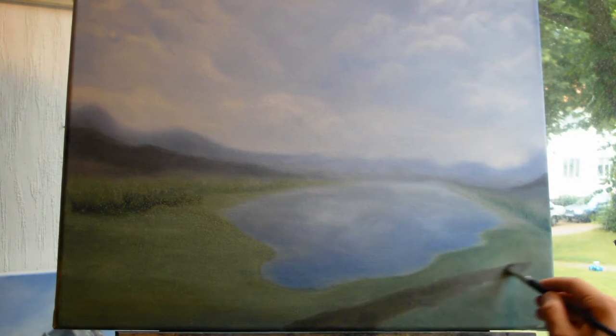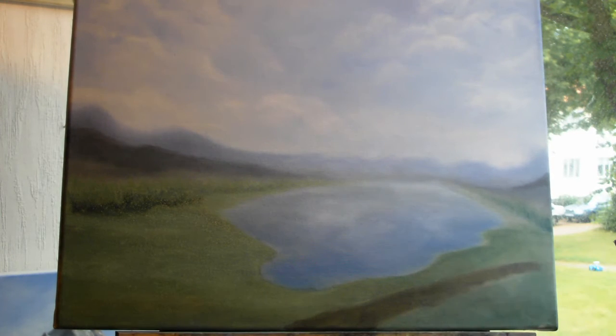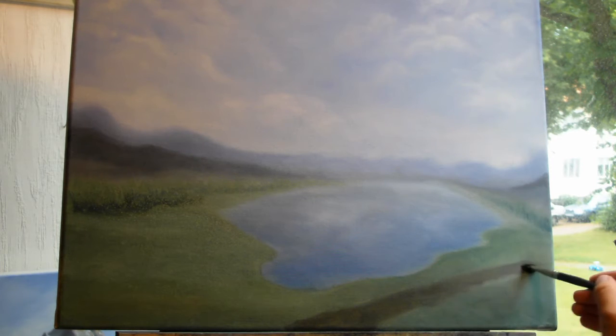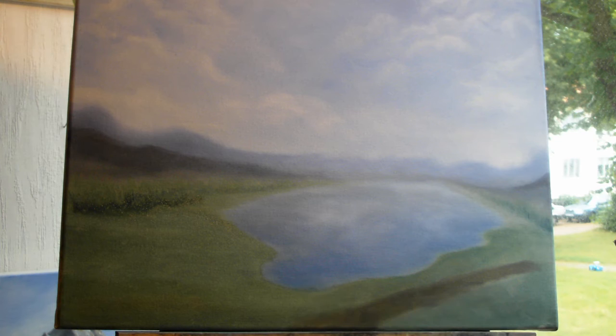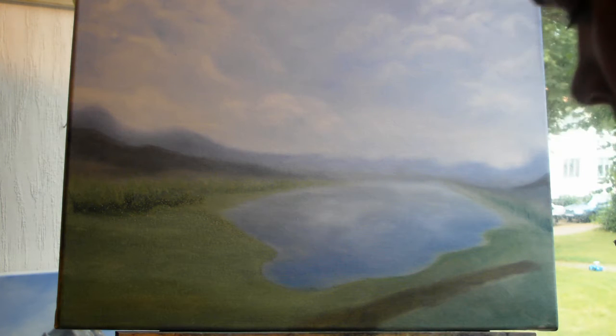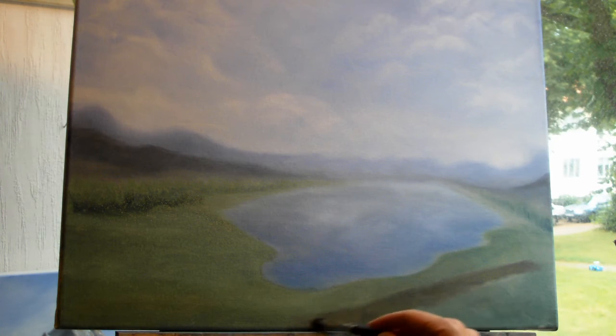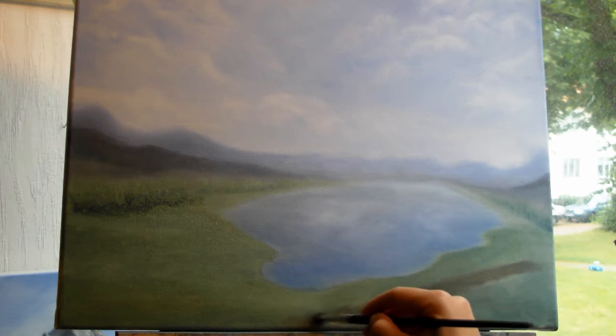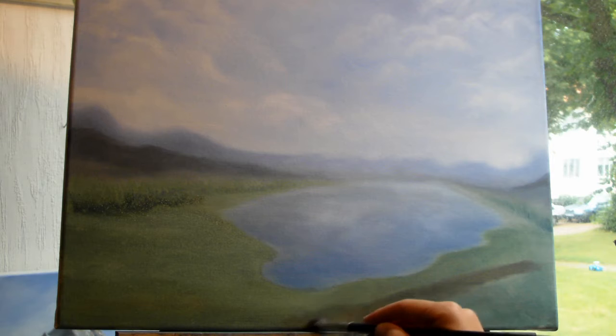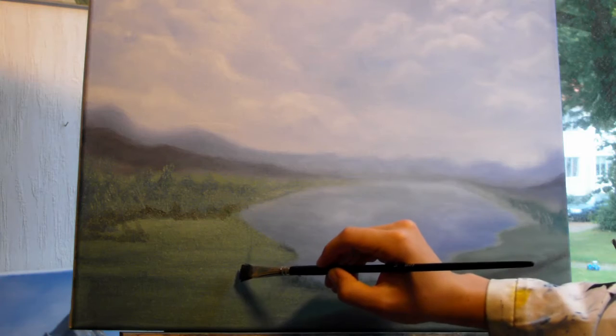So a path is always recommended. I love to paint them, since they also give you kind of a sense of this is not total wilderness, maybe humans have been here, or maybe it's an animal path or whatever. You decide what it is. It's your painting.